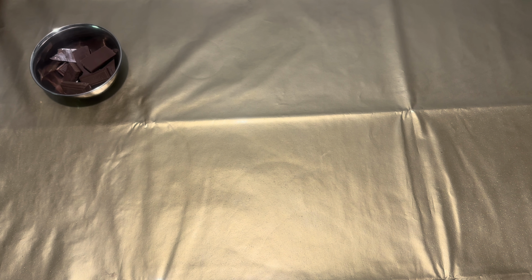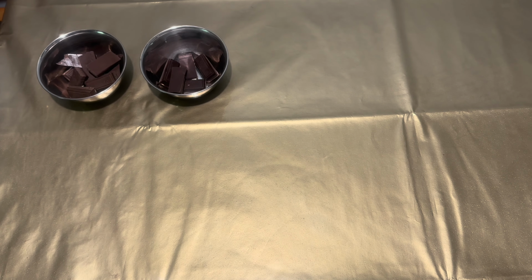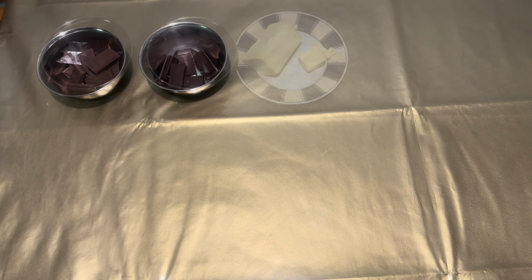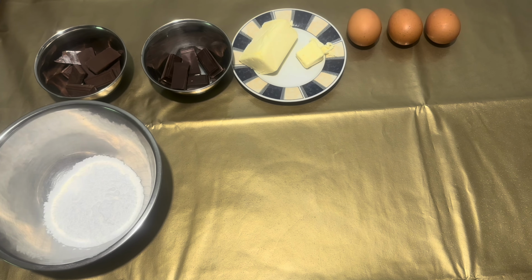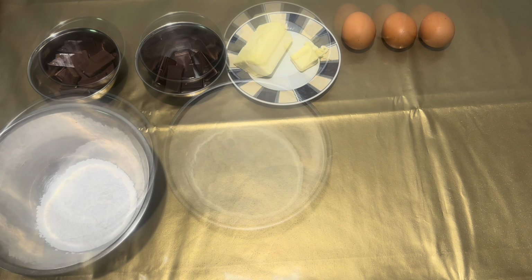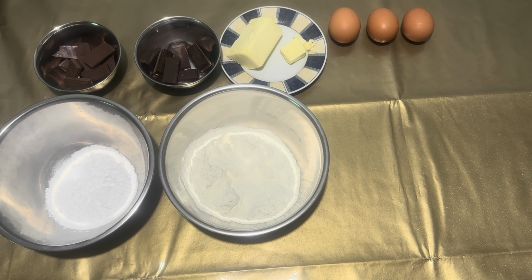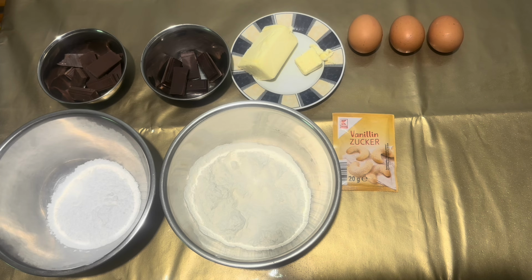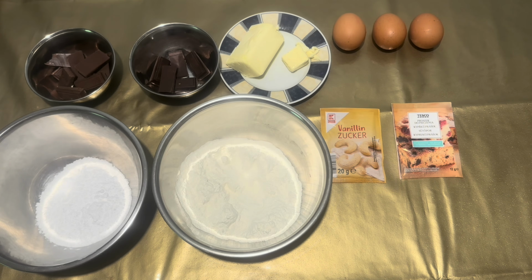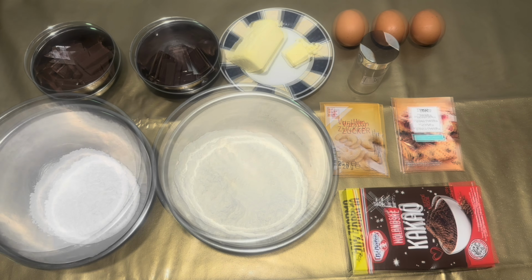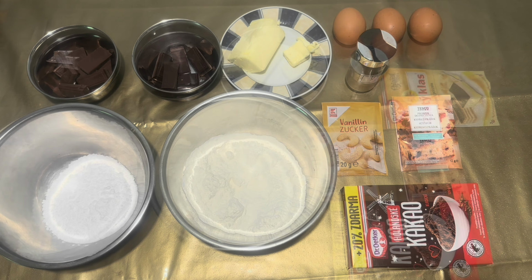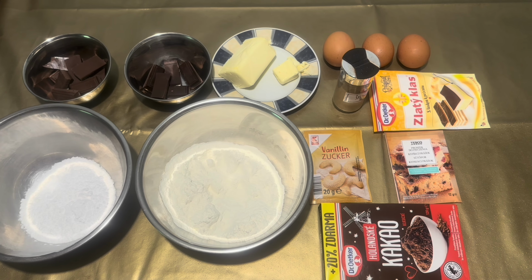Let's start with the ingredients. For the dough, we will need 100 grams of milk chocolate, 50 grams of dark chocolate, 100 grams of butter, 3 eggs, 125 grams of powdered sugar, 200 grams of smooth flour, 1 packet of vanilla sugar, 1 coffee spoon of baking powder, 2 soup spoons of cocoa powder, 1 coffee spoon of cinnamon, 1 packet of custard powder.